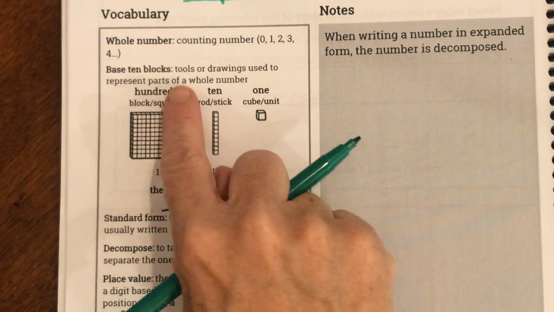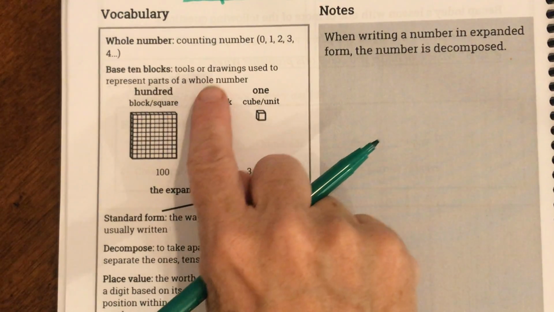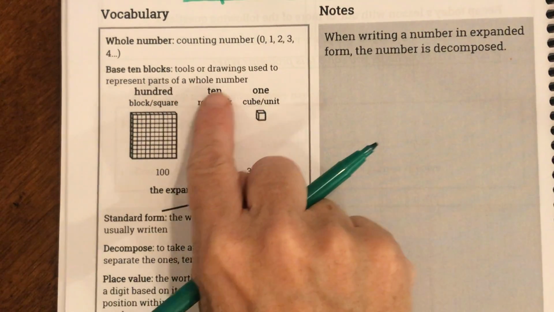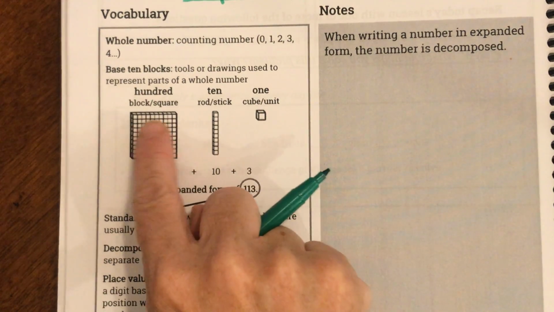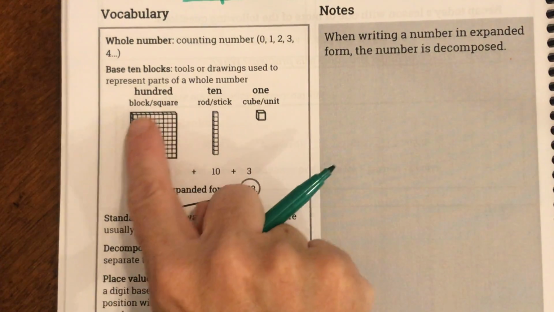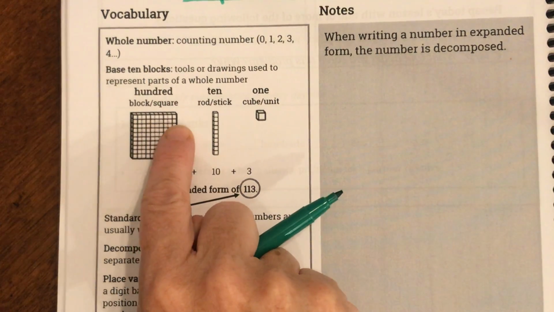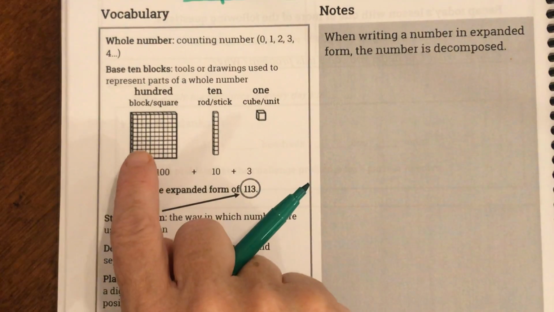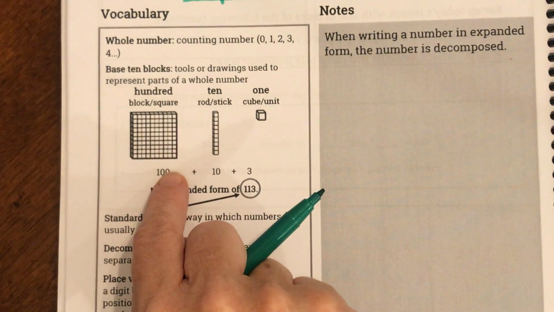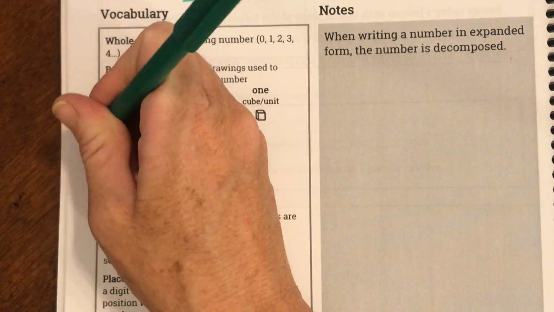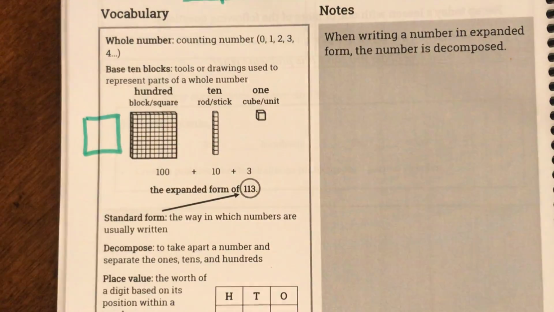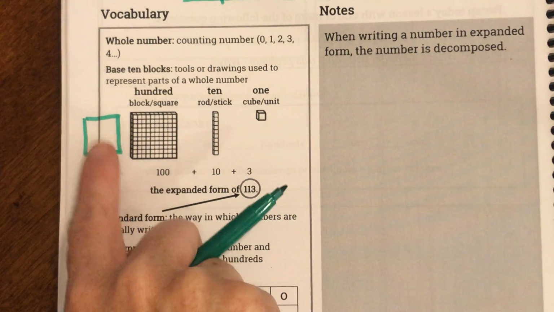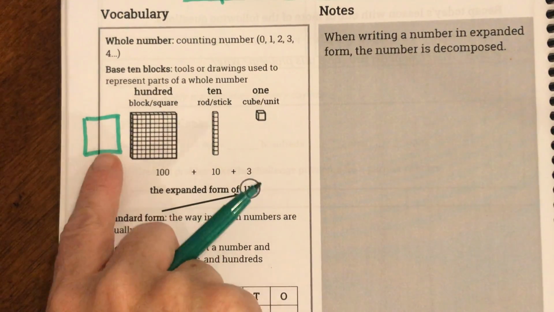Then we have our base 10 blocks. And these are going to be really important today. So it's tools or drawings used to represent parts of a whole number. So we have something called our 100 block or 100 square. This is worth 100 because if I was to count all these tiny little squares, there would be 100 of them. Now this 100 block is hard to draw though. So sometimes we just draw a square. So we're going to be drawing a square instead of drawing this with all the lines. Make sure that you have this written in your journal, boys and girls.